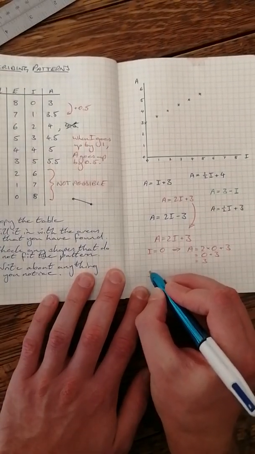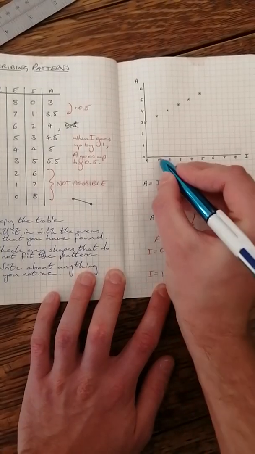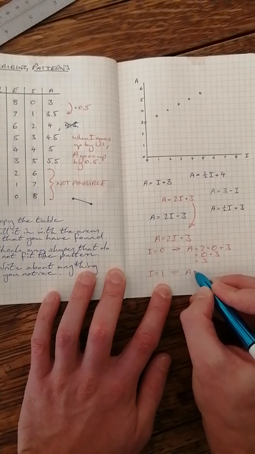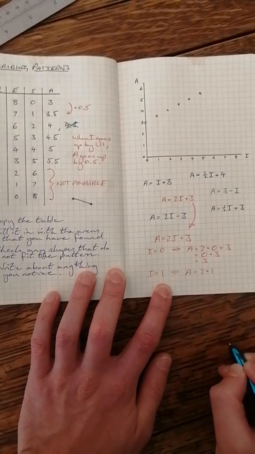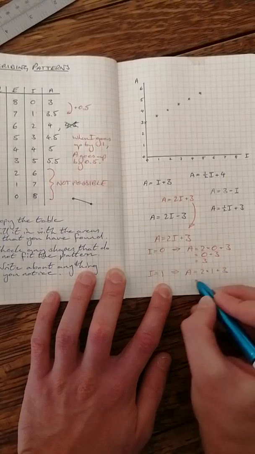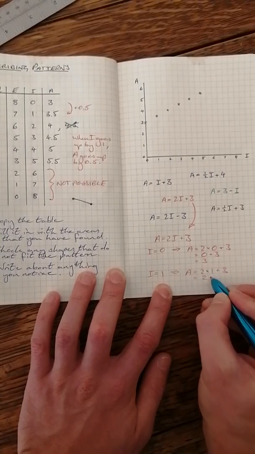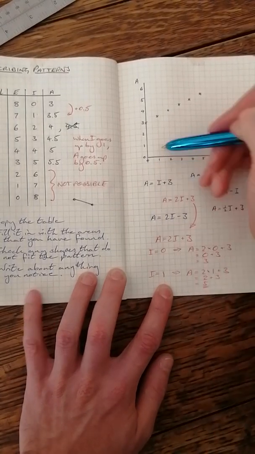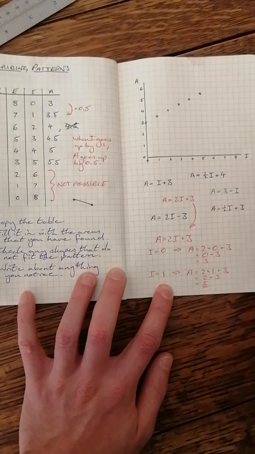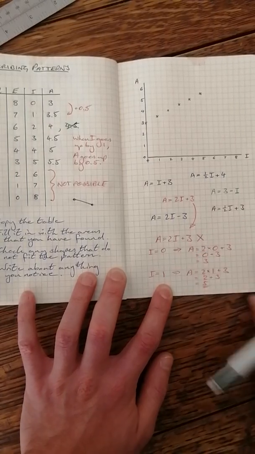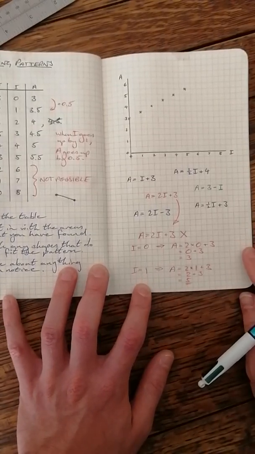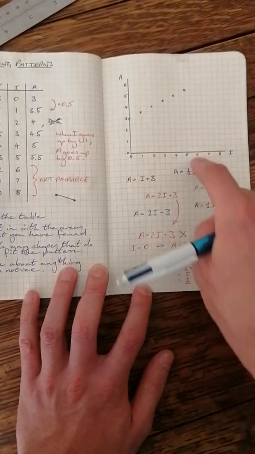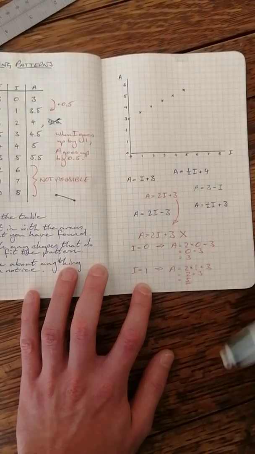So let's try the next one. I is 1 and we want an area of 3.5. Let's see whether it works. A is 2 times 1 plus 3. That's what the formula says. 2 times 1 is 2. And then add the 3 is 5. Oh, this formula hasn't worked for this one. So this formula is not the formula that we're looking for. Try these other formulas yourself and try to find the formula that describes what's going on here.